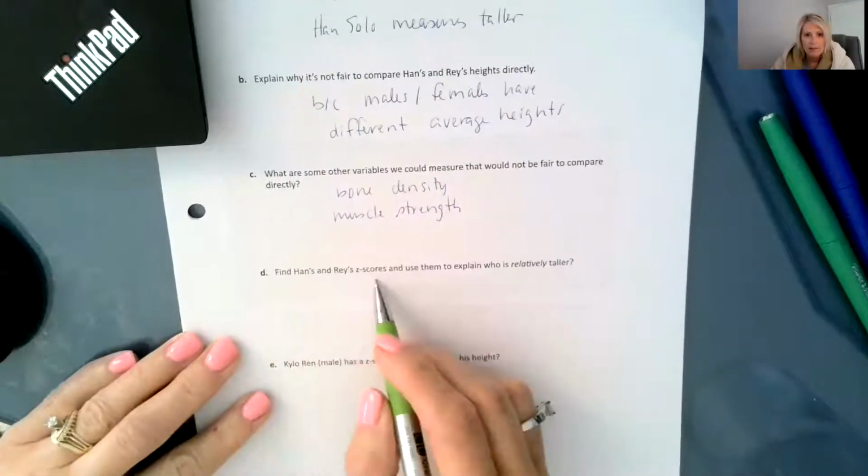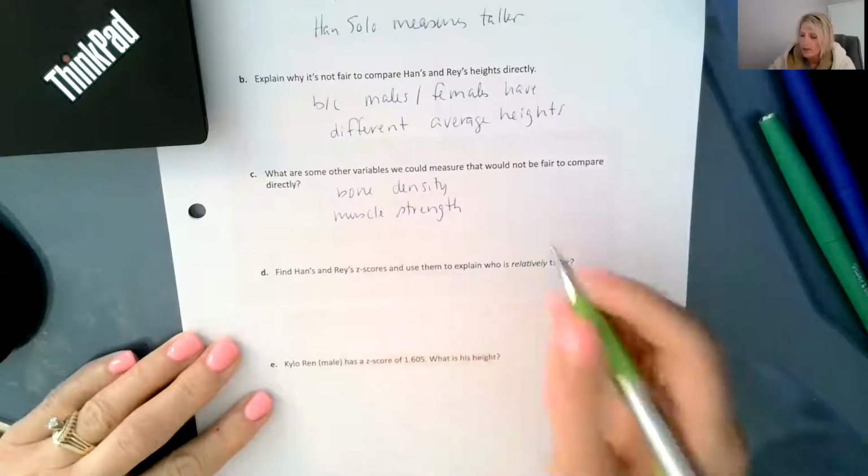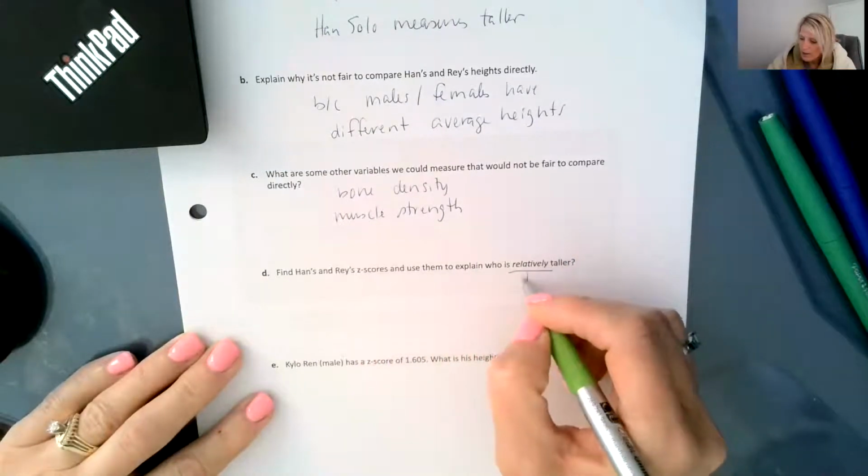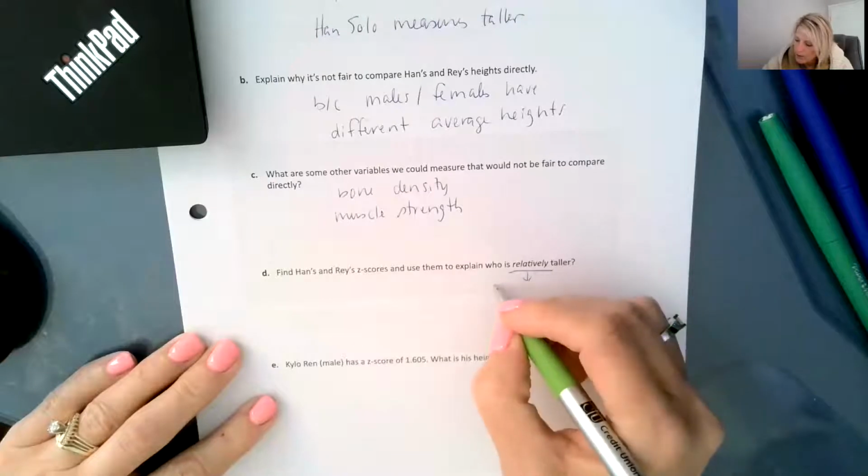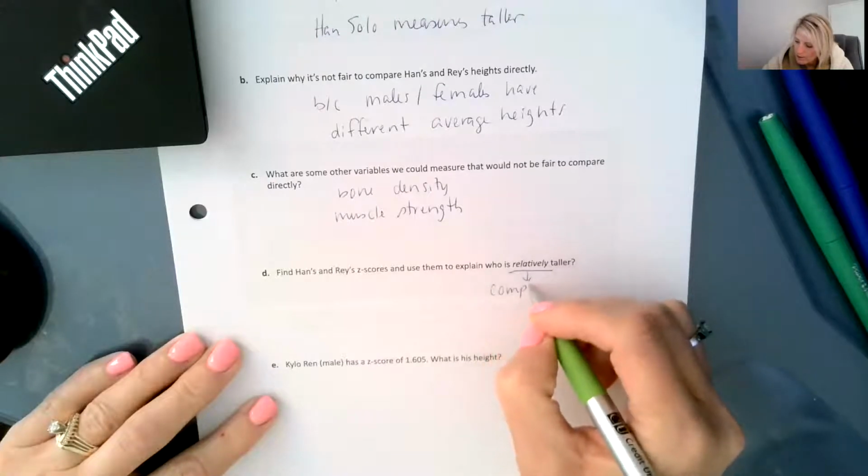Find Han's and Rey's Z-scores and use them to explain who is relatively taller. Relatively means compared to their gender.